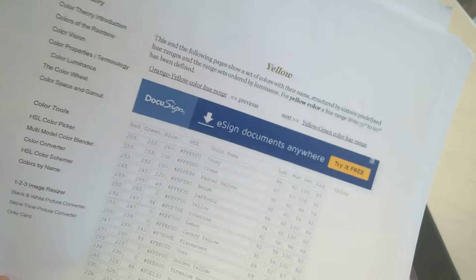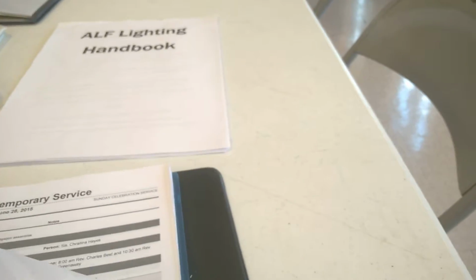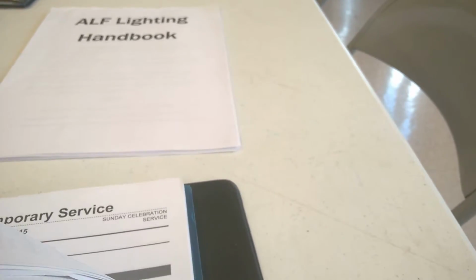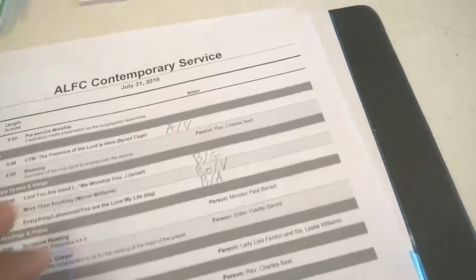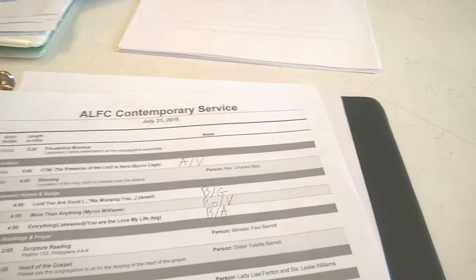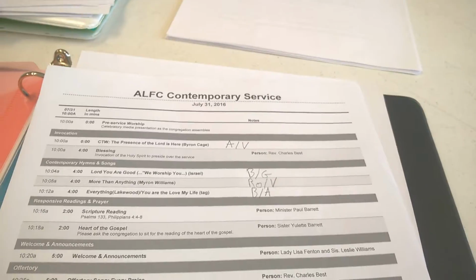This is good stuff. Now this is our contemporary service sheet, and this is pretty much the schedule of our services. Excuse me, I hiccuped, I'm sorry. So this is the last week that we've done, because right now it's August 5th. So this is the last Sunday that we've touched.